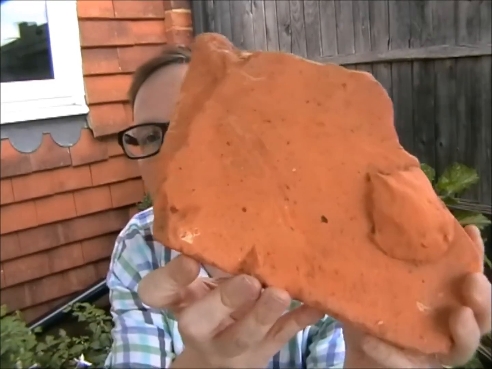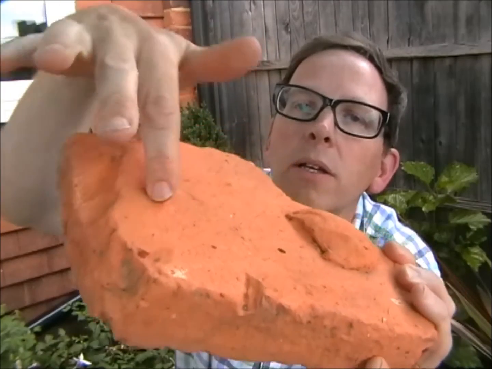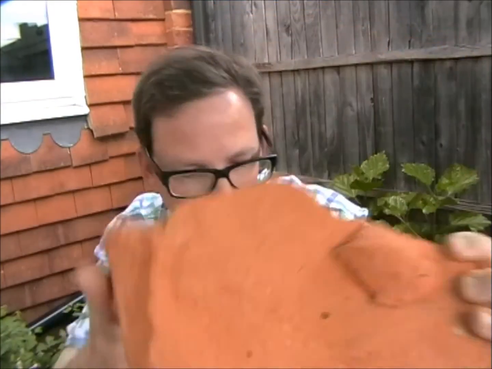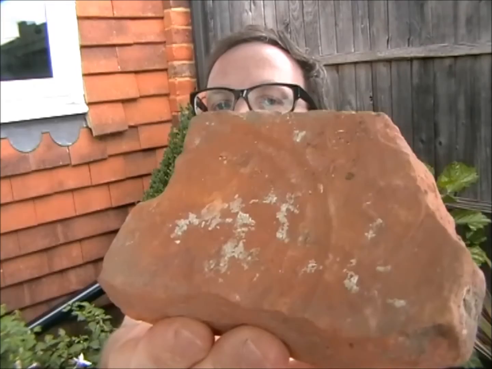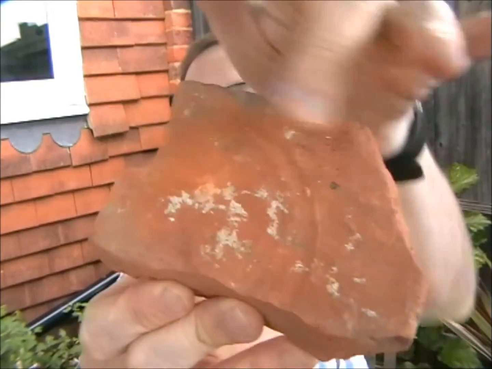And on several of these large tiles, I've noticed there's a little swipe there in the clay, a concave mark. I hope you can see that there. There's another example there. You can just see it. It looks like when the potter's finished, he just puts a little swipe on it to say finished. And that seems to be indicative of Roman tiles as well. That's another hint that you might be looking at something Roman rather than medieval.